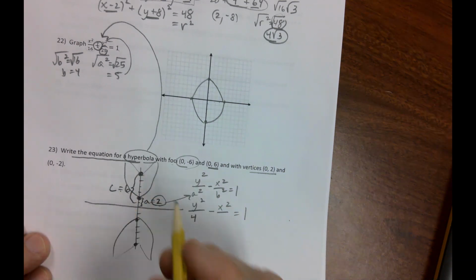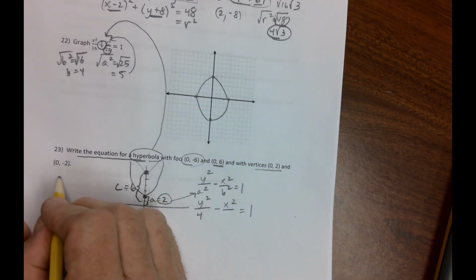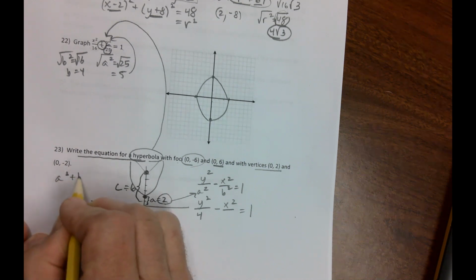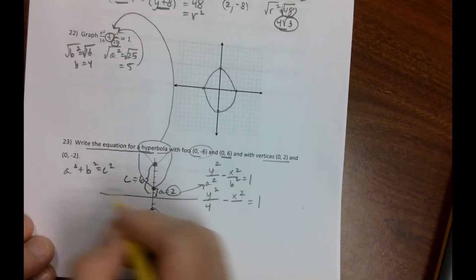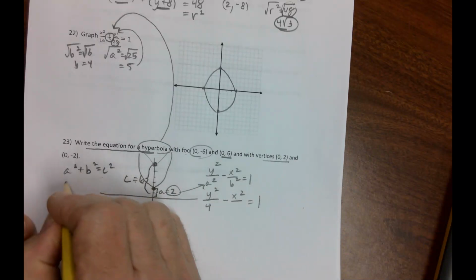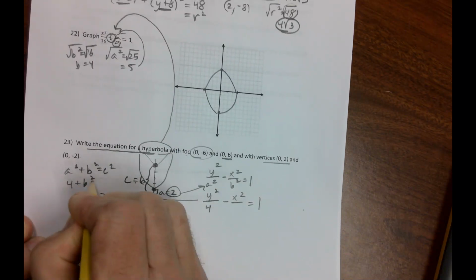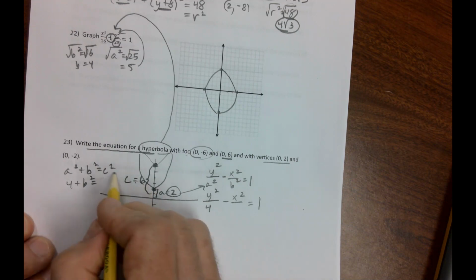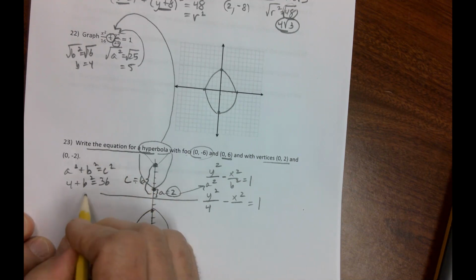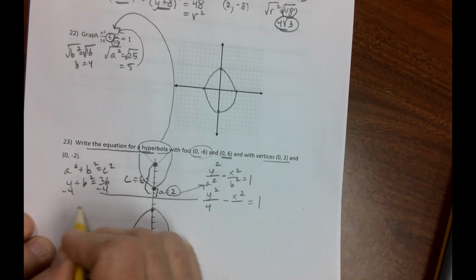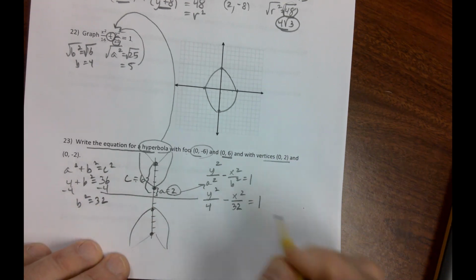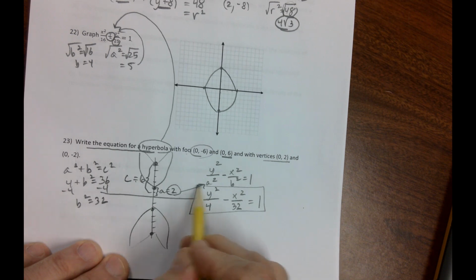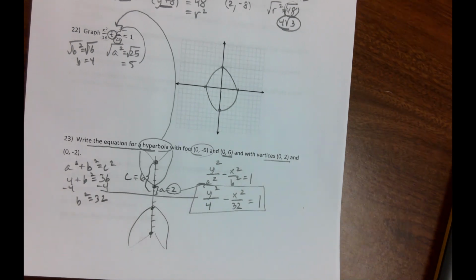So, we know from the formula a squared plus b squared equals c squared. Again, this formula is given to you in your formula sheet. A squared is 4. B squared we're looking for. If c is 6 and we square it, it's 36. Subtract 4, we get b squared is 32. And that would go right there. There we go. That ends part 2.